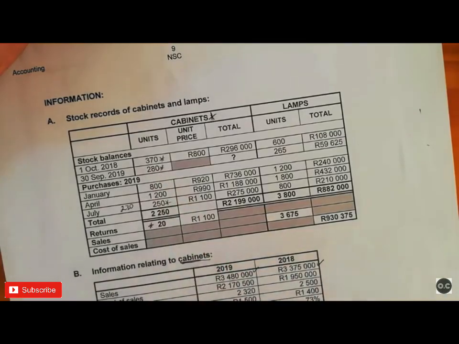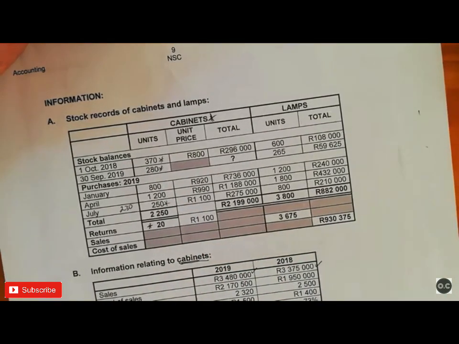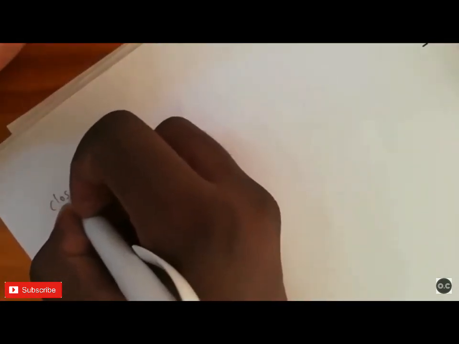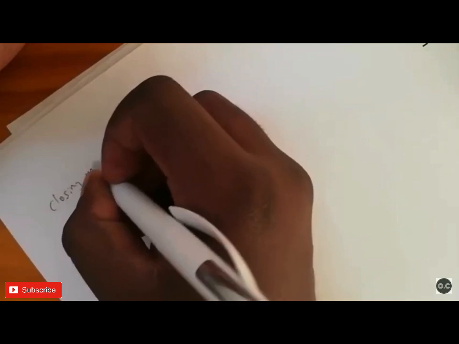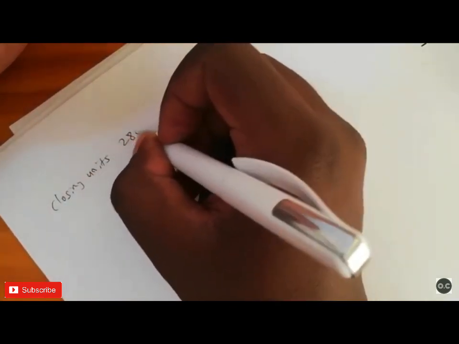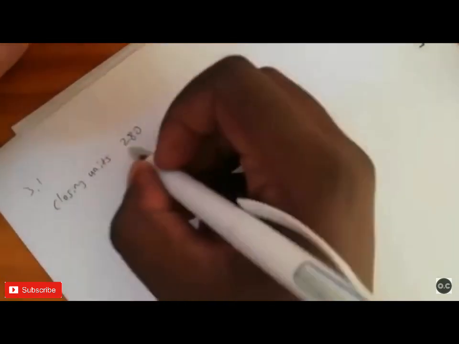They told you how many you've got at the end of the year, so your closing units are 280. So this is 3.1 that we're looking at. You've got 380 units to closing.